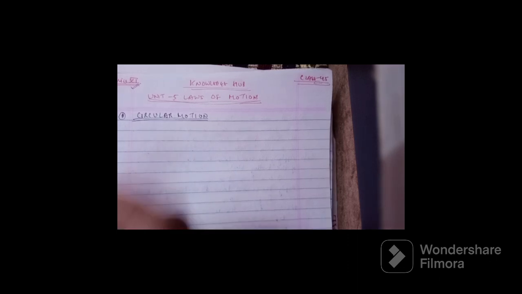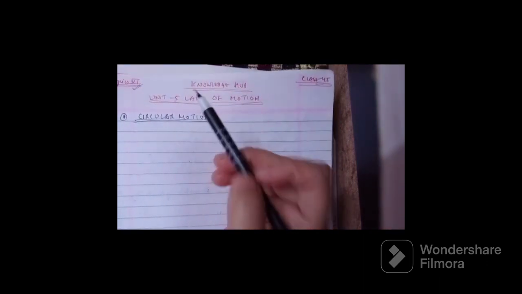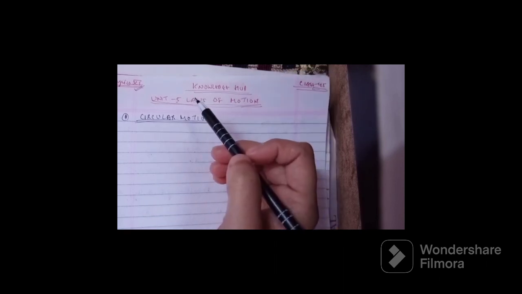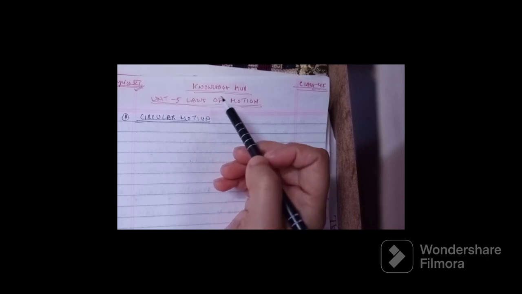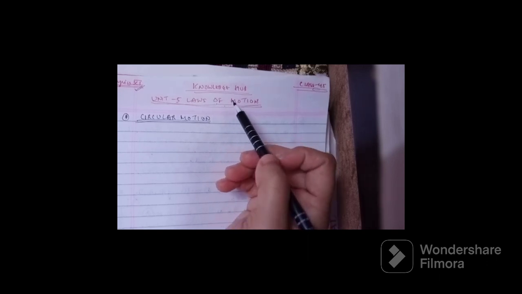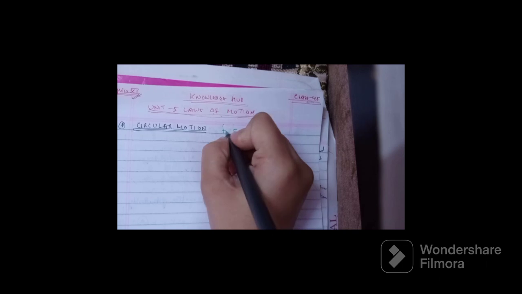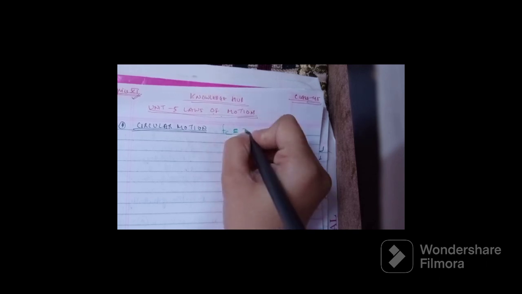So for circular motion, we have seen in the last chapter that the acceleration of a body moving in a circle of radius r with uniform speed v is v square by r, directed towards the center. According to the second law, the force F providing this acceleration, which is your Fc, equals mv square by r.